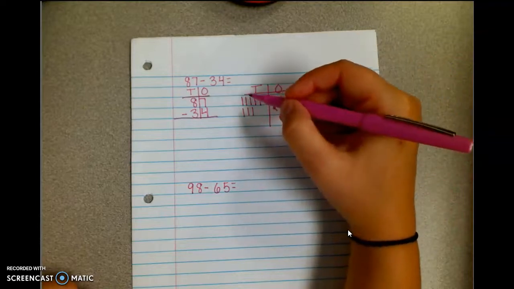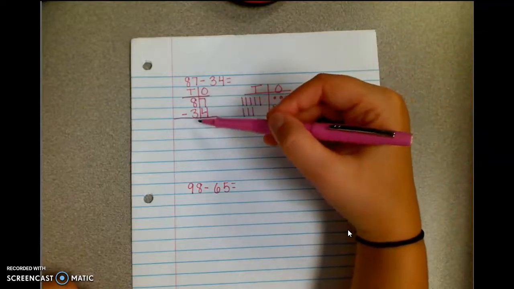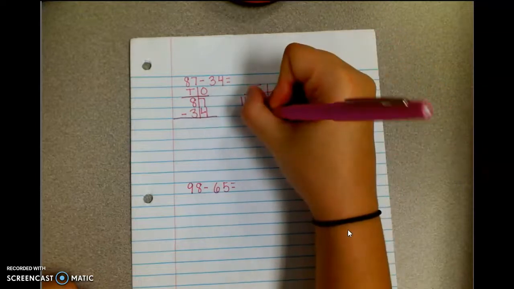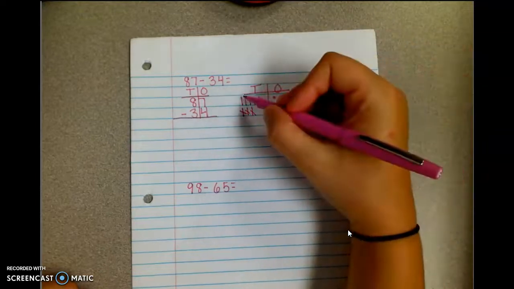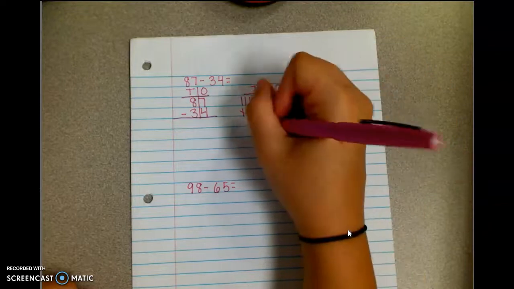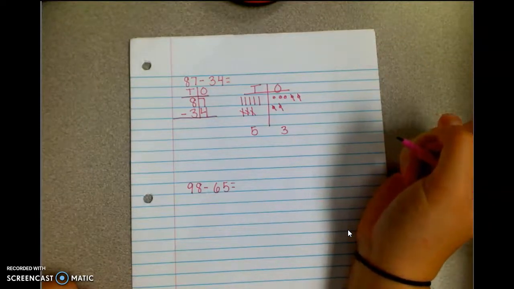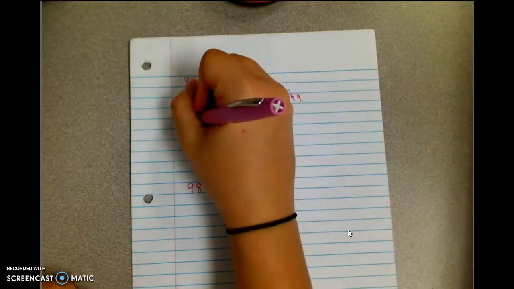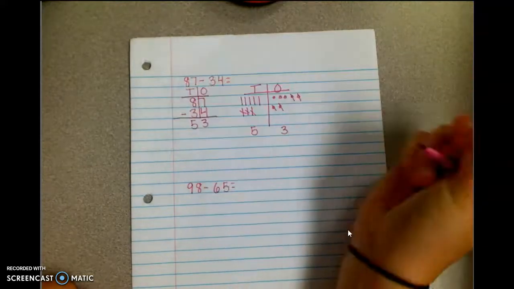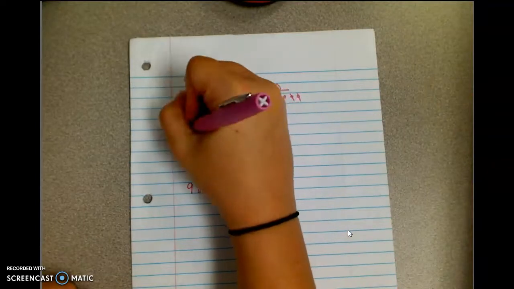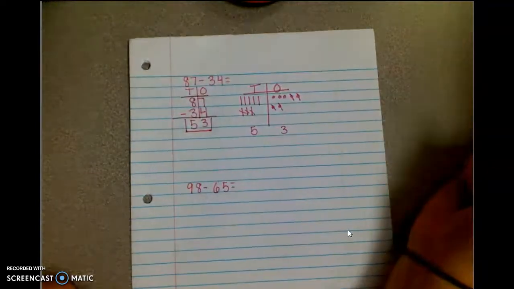Now I can move to my tens place. I have 8 and I need to cross out 3. If I count them up, I have 1, 2, 3, 4, 5 left. So 87 minus 34 equals 53. I always box in my answer so it doesn't get lost on the page.